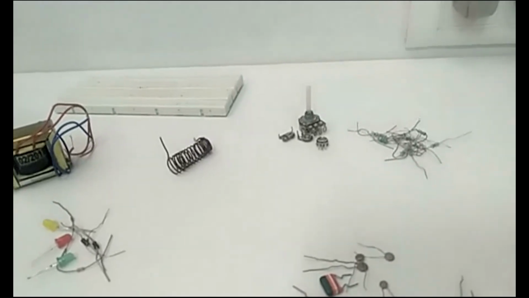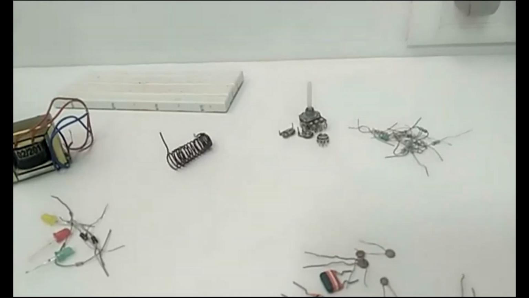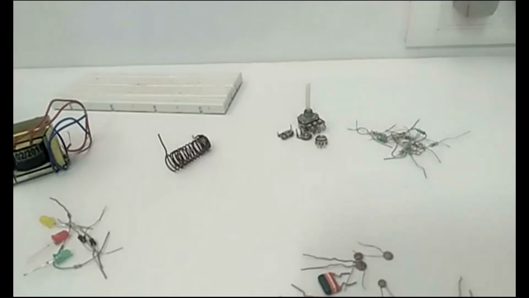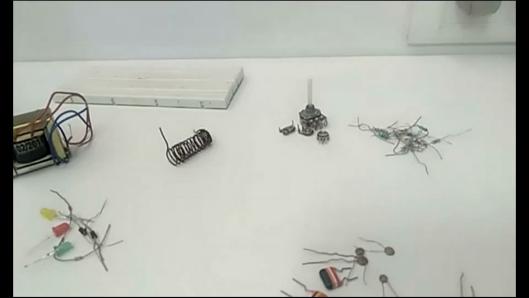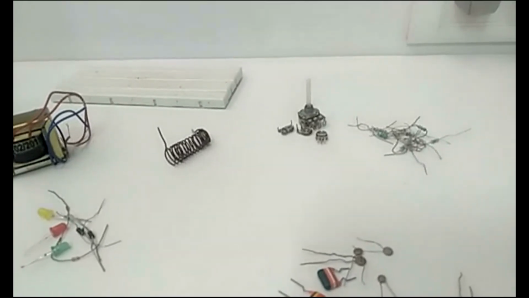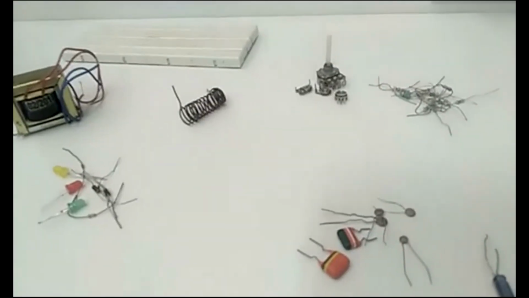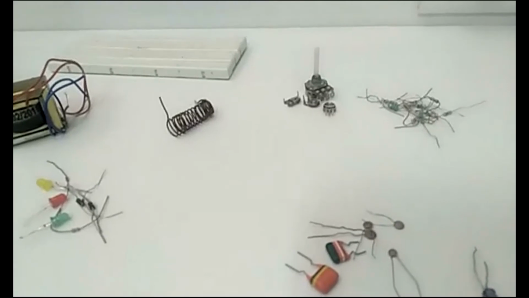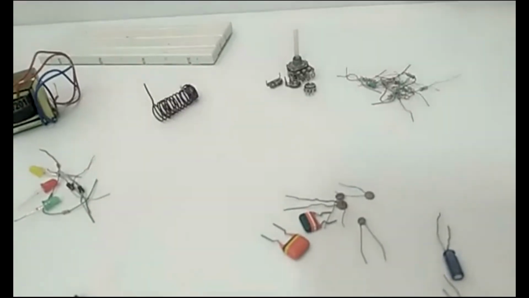So the total capacitance will be 10 into 10 power 4 picofarad, or in other words 10 power 5 picofarad, or you can say 0.1 microfarad. If you have to experiment with smaller values of capacitance, you have to go with that.